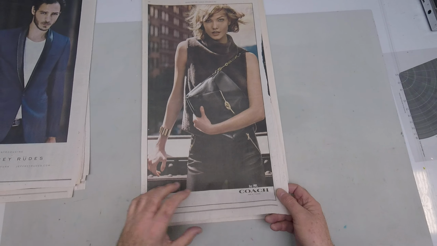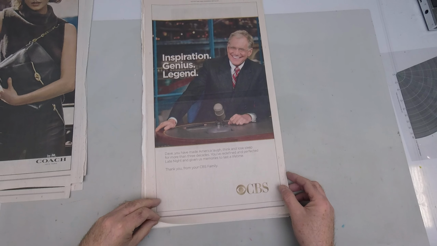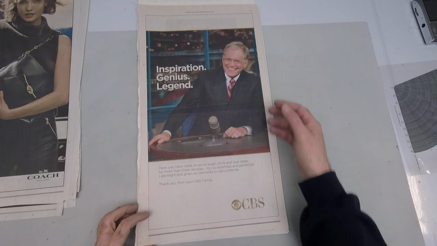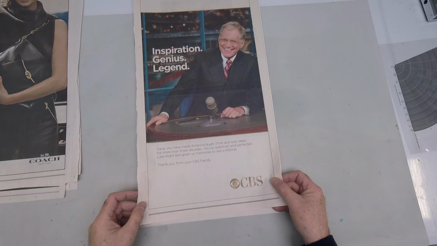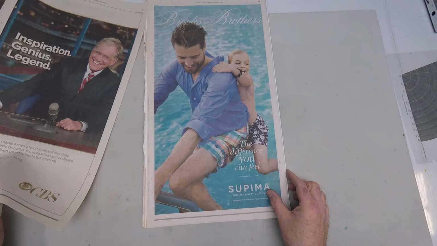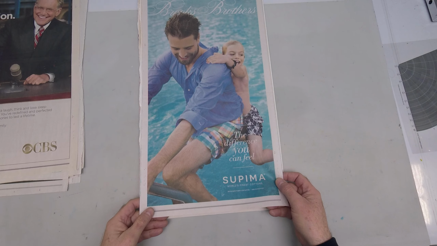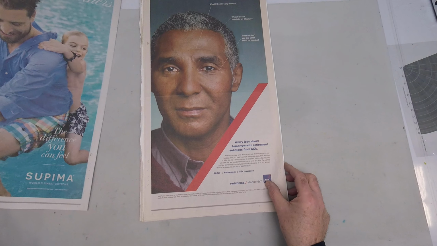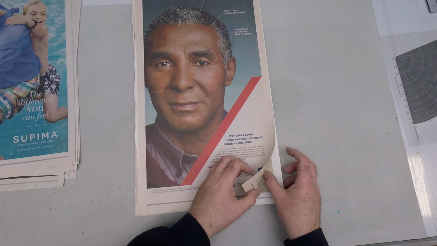So these are samples that I put to the side because I thought they were interesting. I thought this was a nice skin tone, flesh tone of Dave Letterman when he retired from the late night show. That looks pretty good.